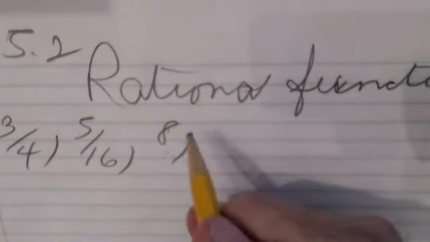Now, I didn't just say fraction, because the square root of 5 divided by 3 is not a rational number. And it's not a rational number because the square root of 5 is not rational, because it can't be expressed as the quotient of 2 integers. Okay, so a rational function then is going to be one function divided by another function. Now we get in trouble with this.